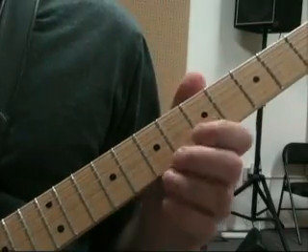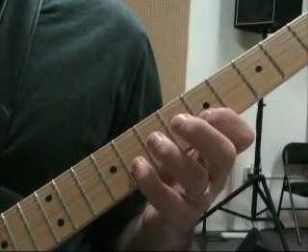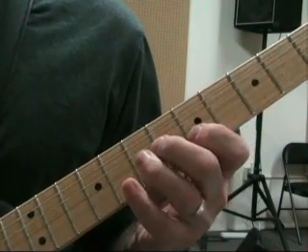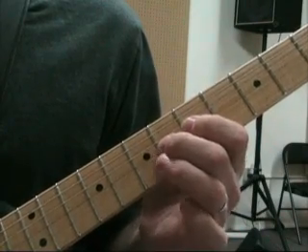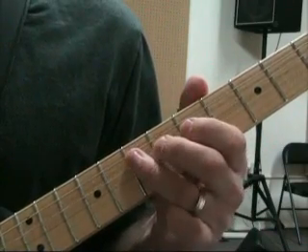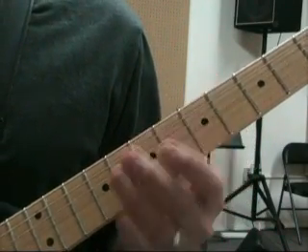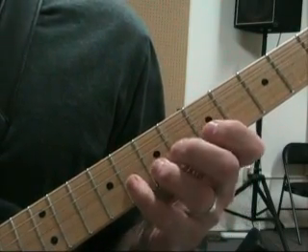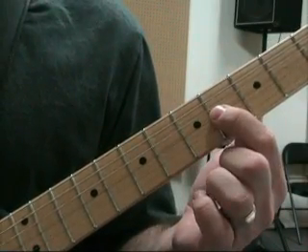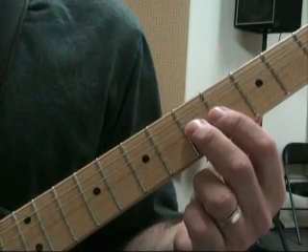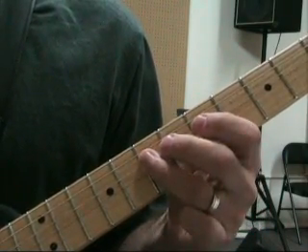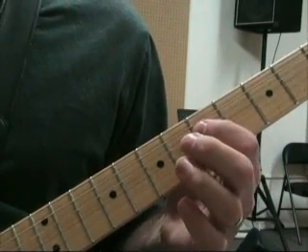The next lick, we're going to go from the 5th in this octave up to the 7th, chromatically. The extended part of that lick, you're going up to the 7th, back to the 5th, the 4th, and then we're approaching the 3rd from below. The 2nd of the scale, chromatic, and then the 3rd. This is the 5th, root, and then chromatic down to the minor 7th.